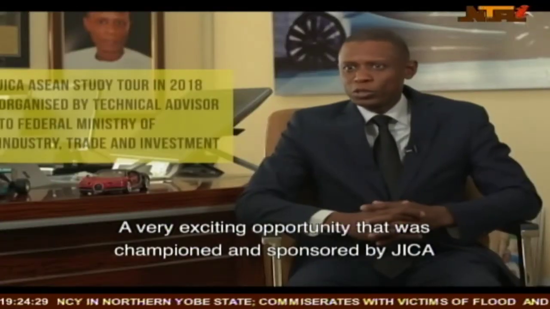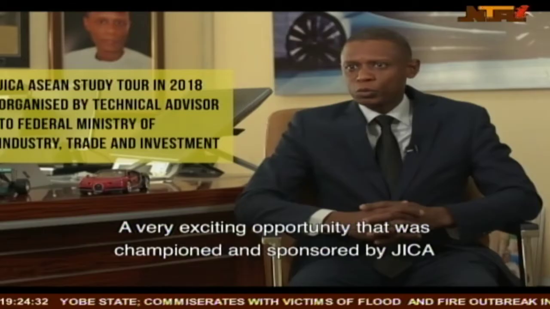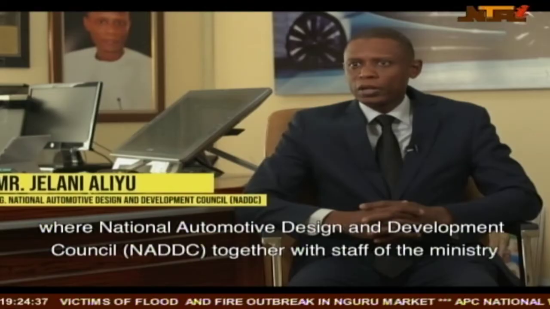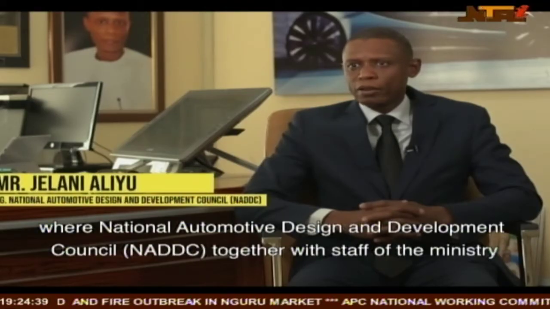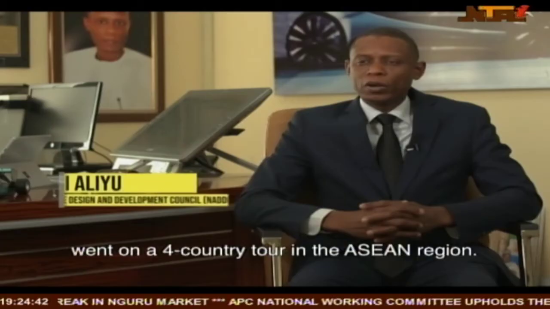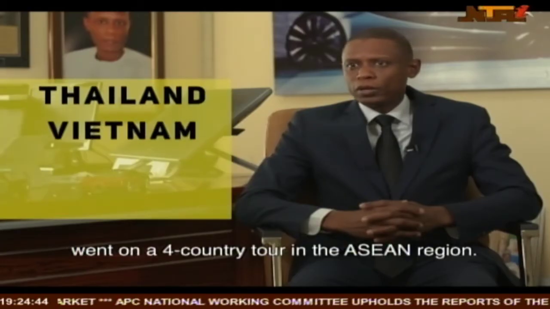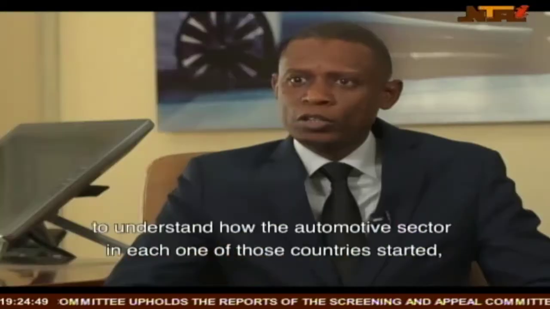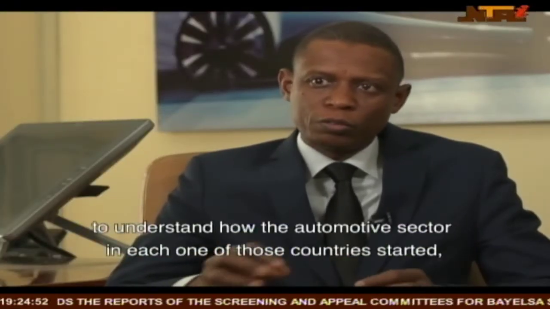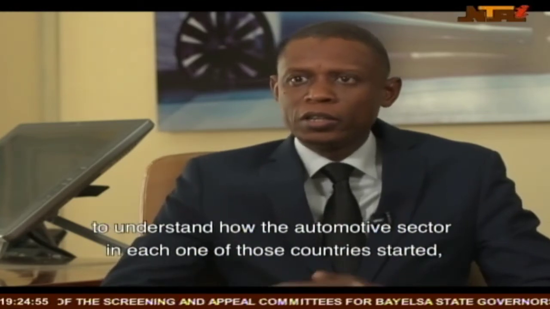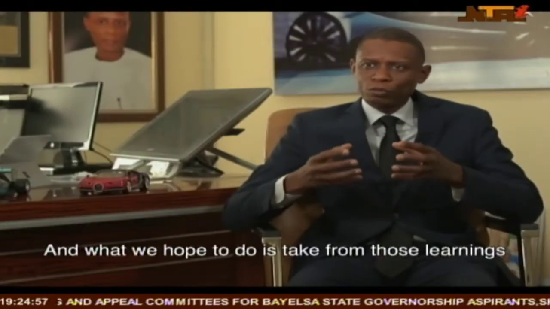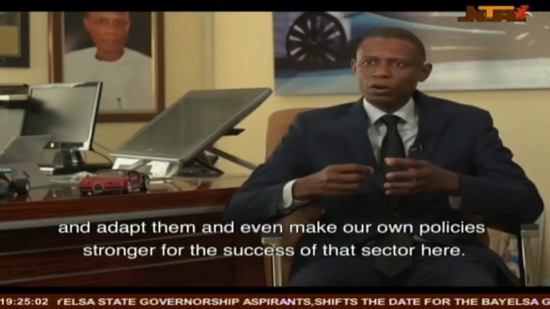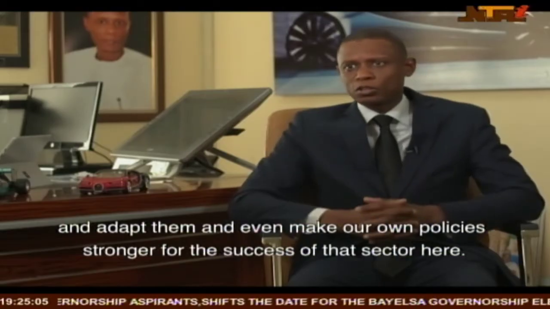A very exciting opportunity that was championed and sponsored by JICA, where NADDC here, together with staff of the ministry, went on a 4-country tour in the ASEAN region to understand how the automotive sector in each one of those countries started. And what we hope to do is take from those learnings and adopt them and even make our own policies stronger for the success of that sector here.